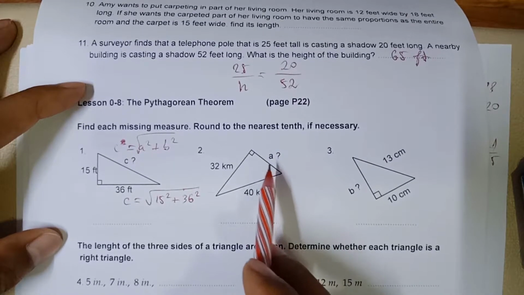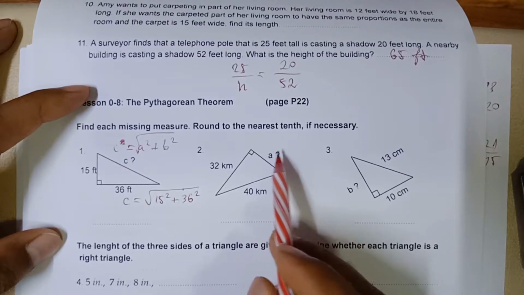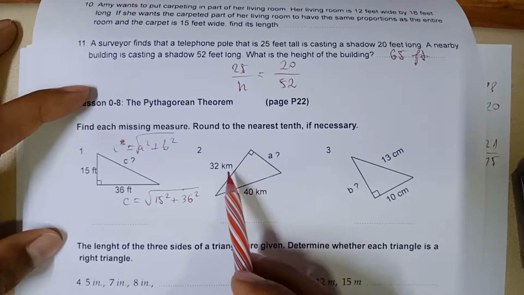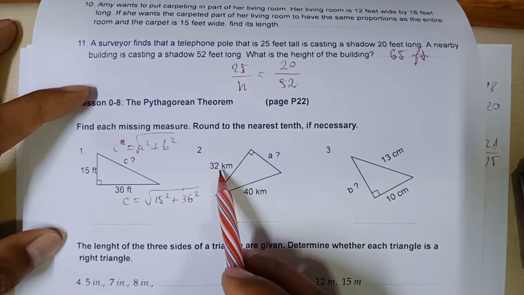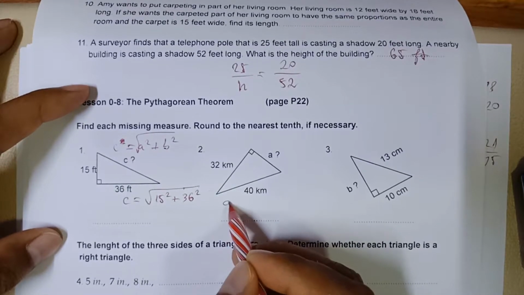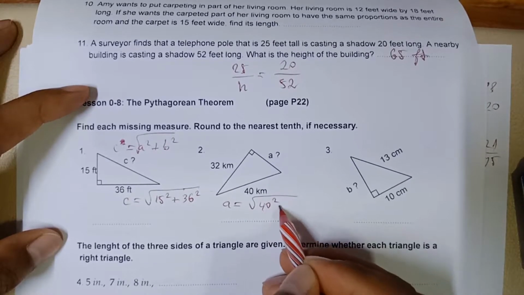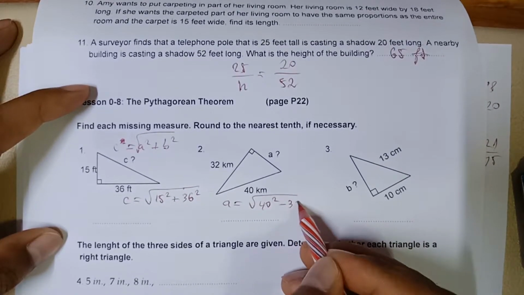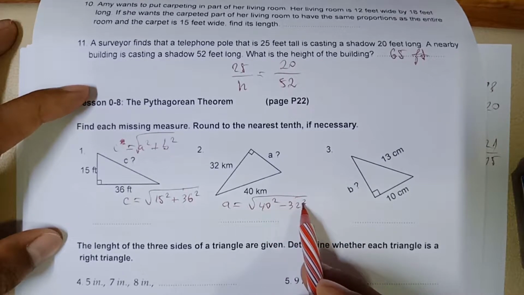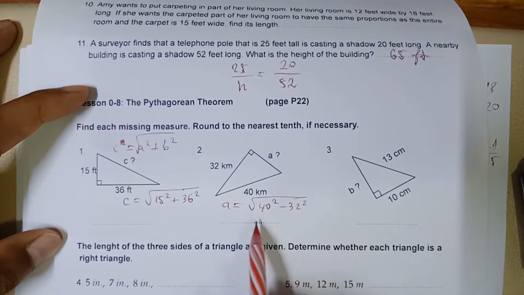For number 2, a is missing, so a squared is equal to the hypotenuse squared minus the longer leg squared. To write this in formula, a is equal to the square root of 40 squared minus 32 squared. After you find the answer inside the square root, use the square root to find the answer to the nearest tenth.